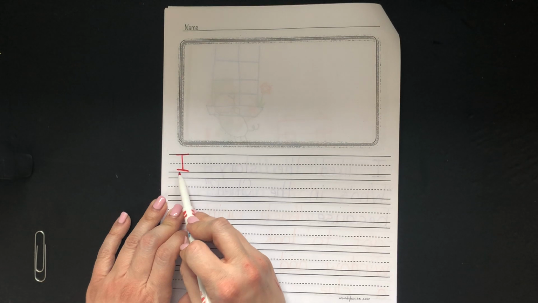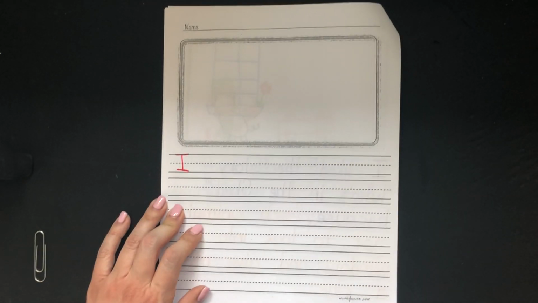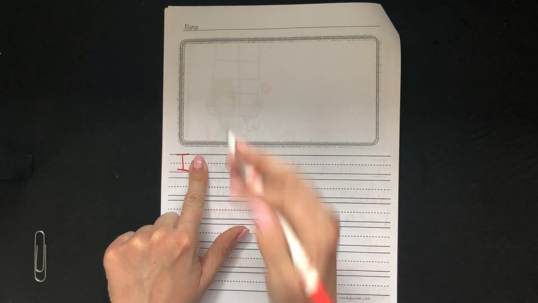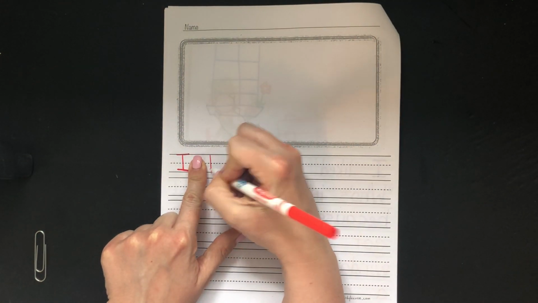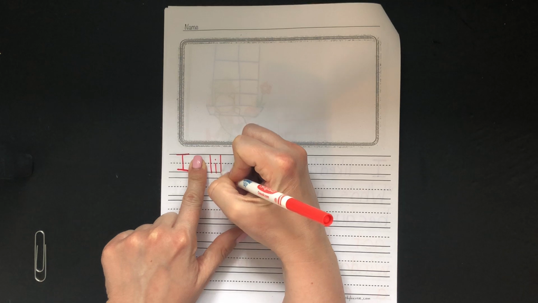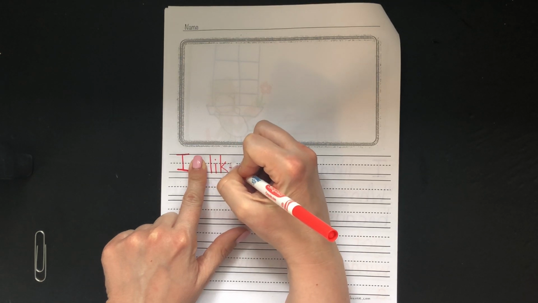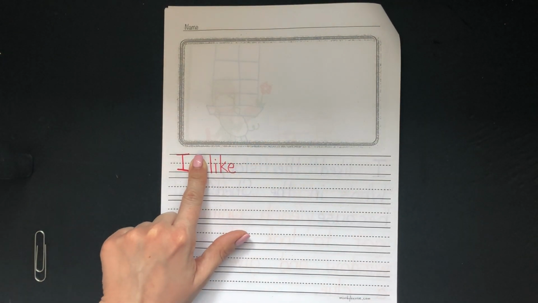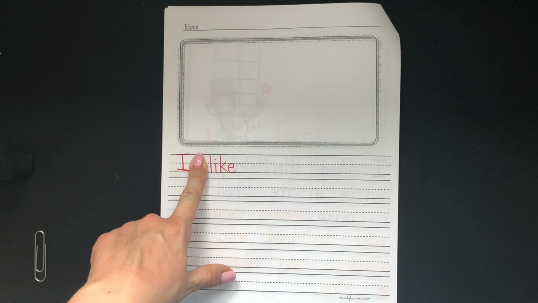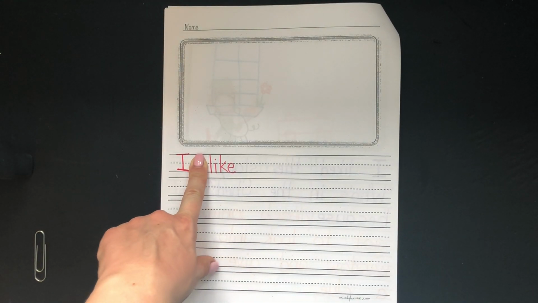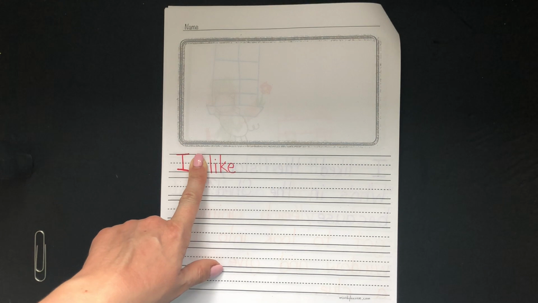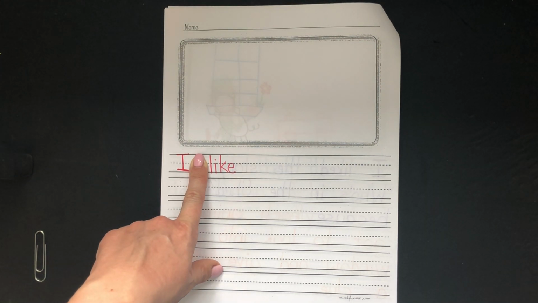Now, see, I went a little fast. See how I'm above the line there? I'm going to slow myself down so I don't make my handwriting sloppy. Then I do a space. I like. L-I-K-E. And that's one of our sight words. So, love bugs, when you're writing, if you see a sight word, you know that it's a sight word, sing the song to yourself. Try to help yourself because those songs spell those words for you.